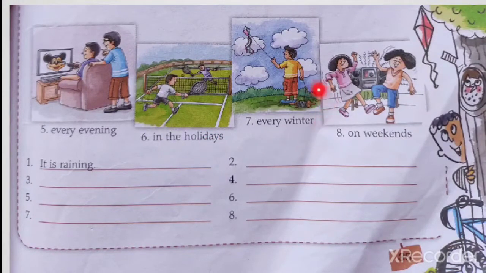Now look at "every winter", means in each winter season, every winter season, he flies kites in every winter season. "On weekends", weekends means at the end of the week. So the girls dance on weekends. Every Sunday you can see. So this also shows that it's showing simple present tense.